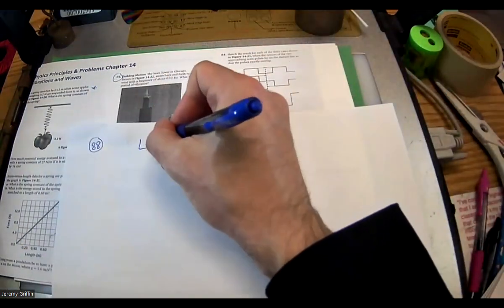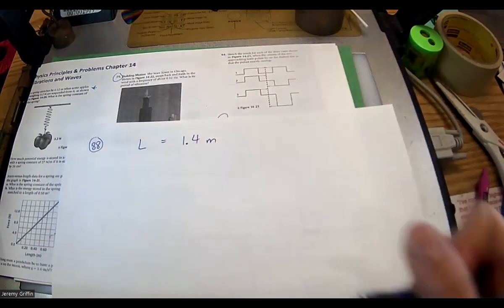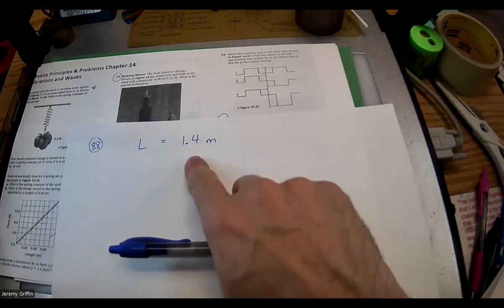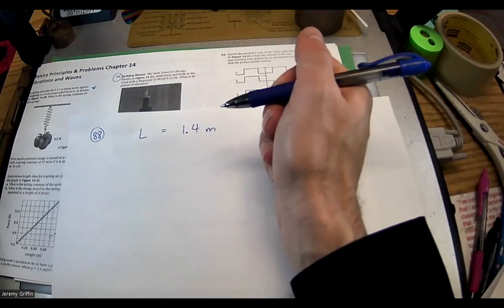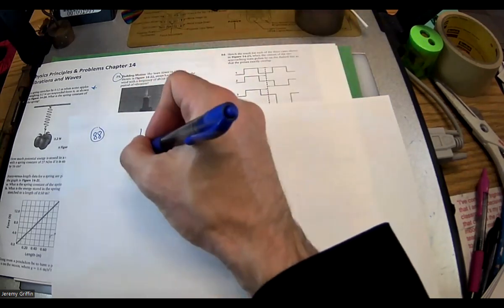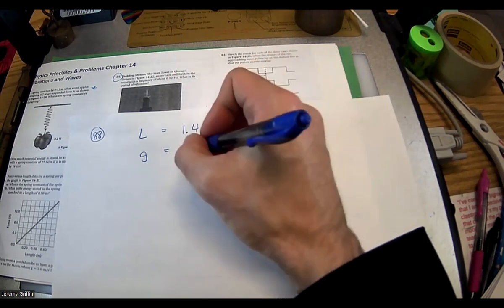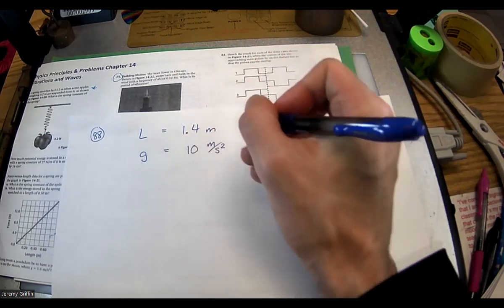So all I explicitly told you was the length is 1.4 meters, right? Which is a little bit less than 1.5 meter sticks. So pretty long, right? What's a good reasonable assumption you could make so that you could answer this question? Gravity field could be about 9.8 or 10 meters per second squared. Like, pick your favorite.